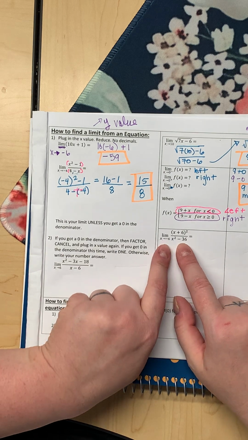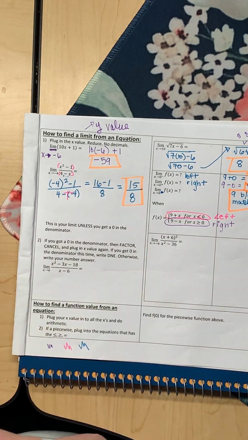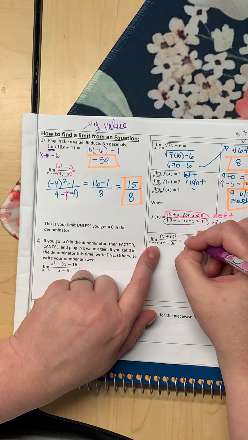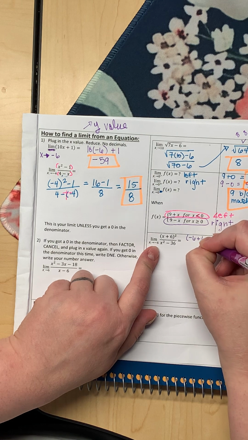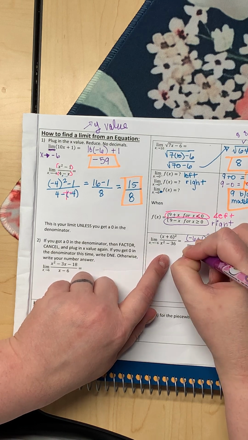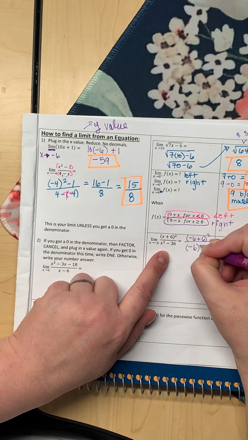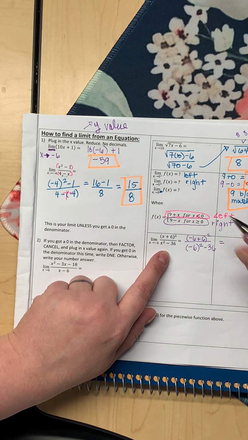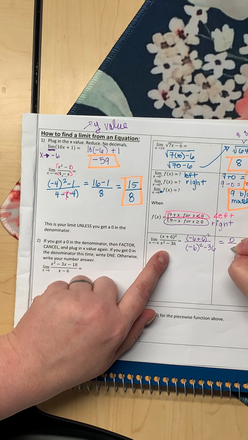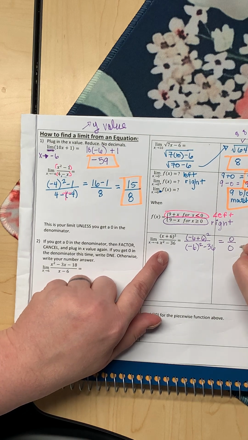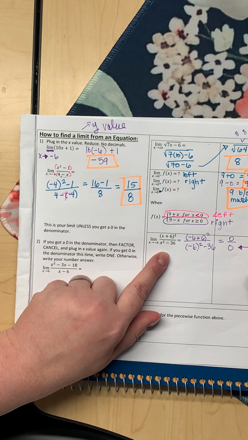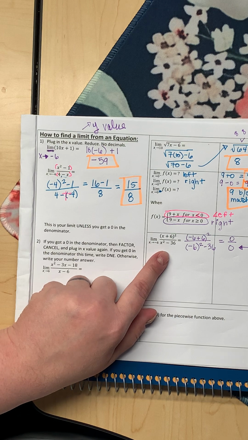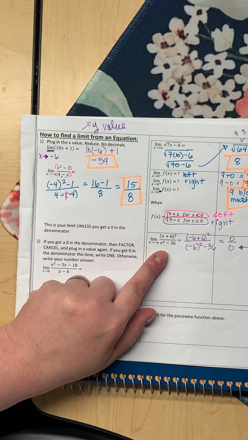Okay, let's look over here at this example, (x plus 6) squared over x squared minus 36. If I try and plug in that -6, let's see what happens. On the top, we get -6 plus 6 squared. On the bottom, we get -6, use parentheses, squared minus 36. And if I do that, I think I get 0 on top and 0 on bottom. And this 0 on bottom is really bad in math. In math, a 0 on the bottom of a fraction means the world is over. I mean, it's a horrible thing.